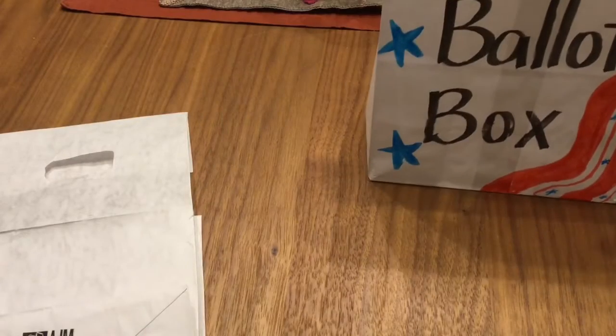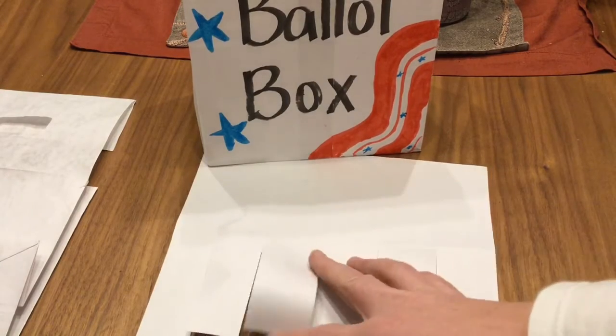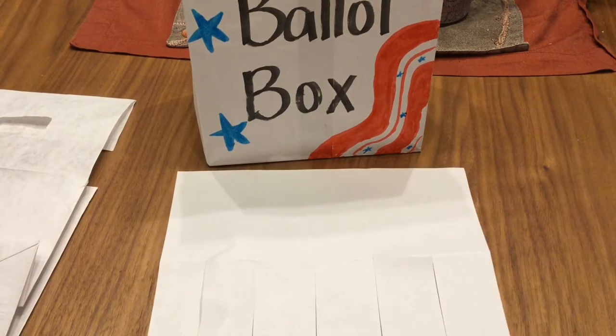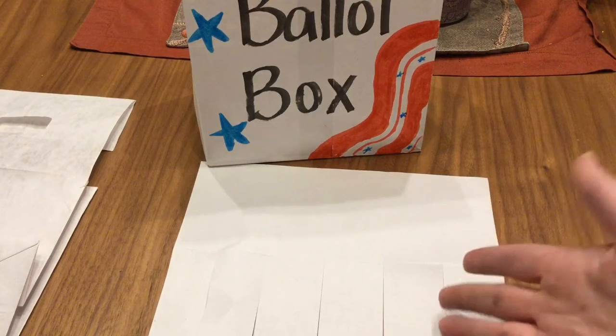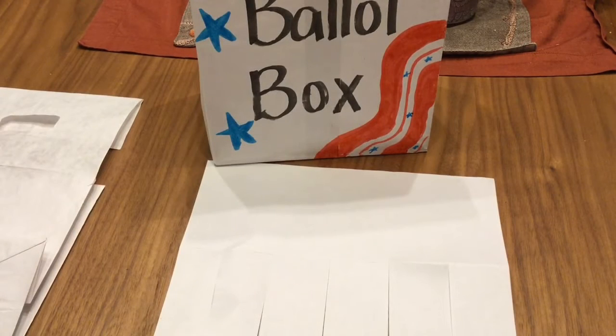Now the second part of this is to make your voting question. On this page is where you'll write the question and have the votes to put into the ballot box. You'll want to take some time to think about a good question that you could ask people in your house. Think about something that you want to do and something that people would have to agree on. For example, what family game should we play tonight? What should we have for dinner? What should we do this weekend? What kind of new pet should we get? Should we get a new pet?